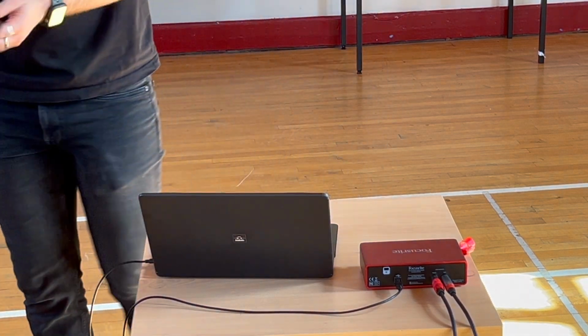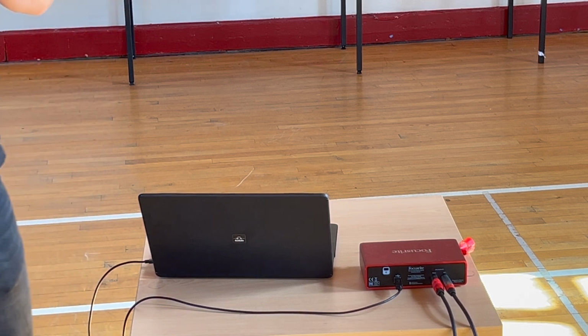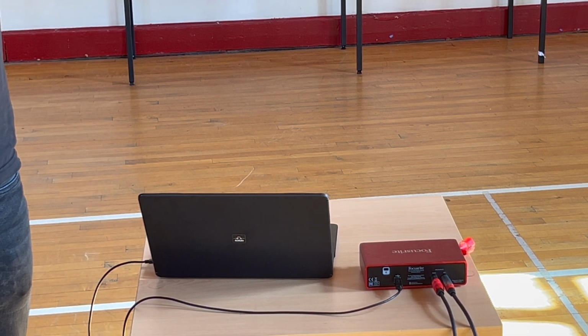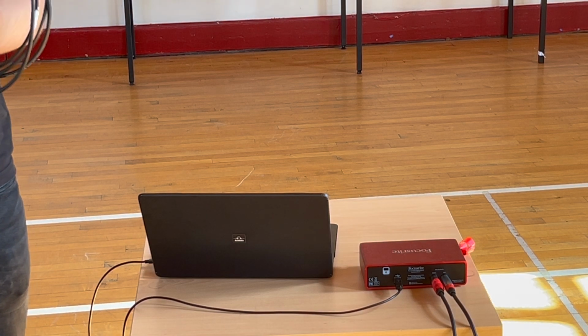Then we're going to grab our cables. So we'll get the tape off the cables and we'll plug one into our right output and one into our left output.